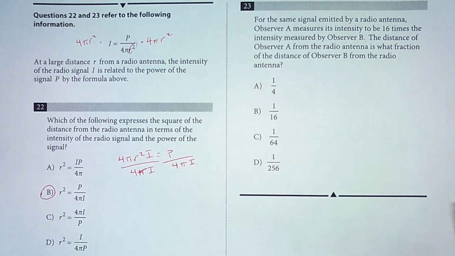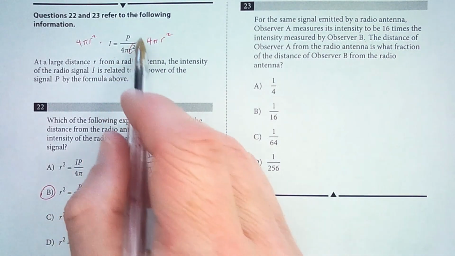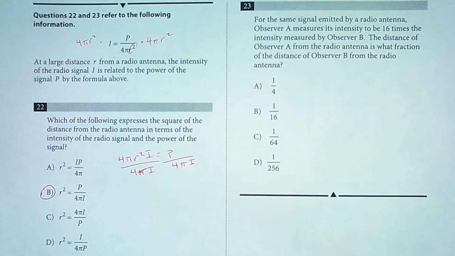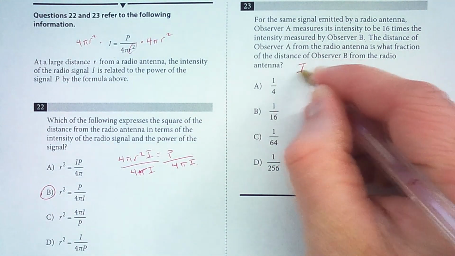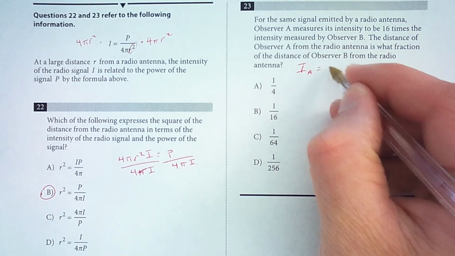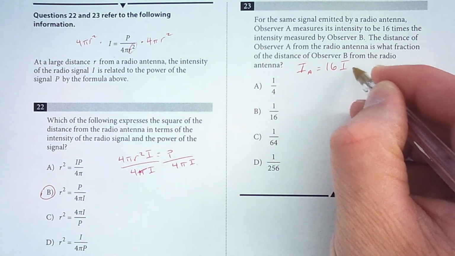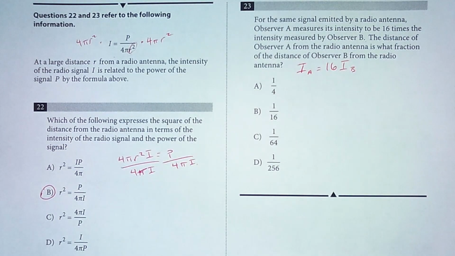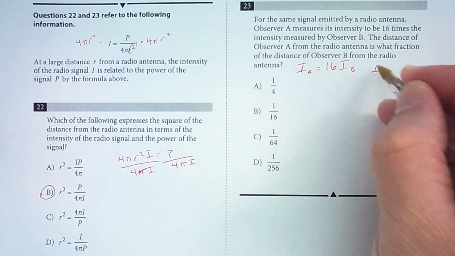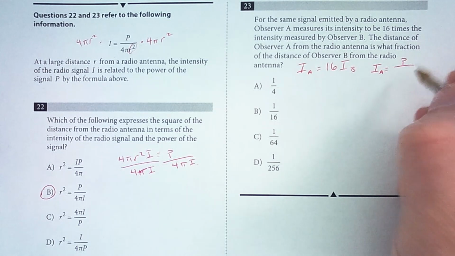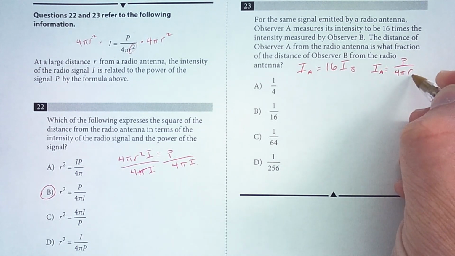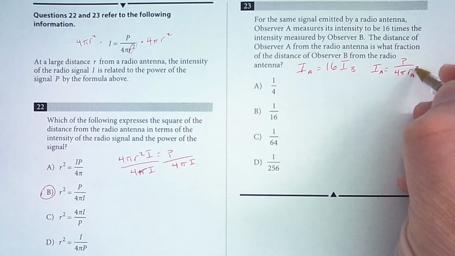But by how much? Okay, so here is the equation or the formula we'll be working with. What we know is that the intensity for observer A is equal to 16 times the intensity for observer B. For observer A, the intensity is equal to this formula, P over 4 pi R sub A squared.